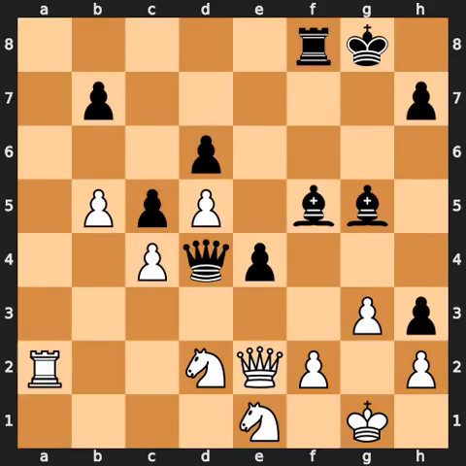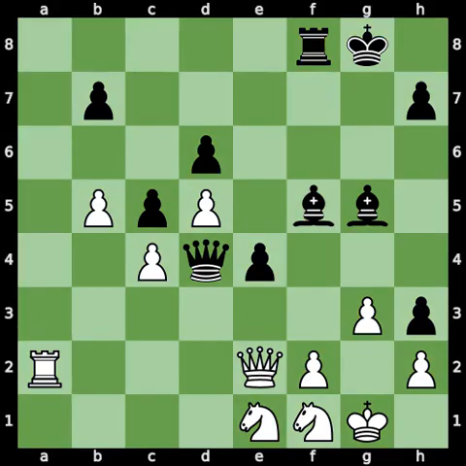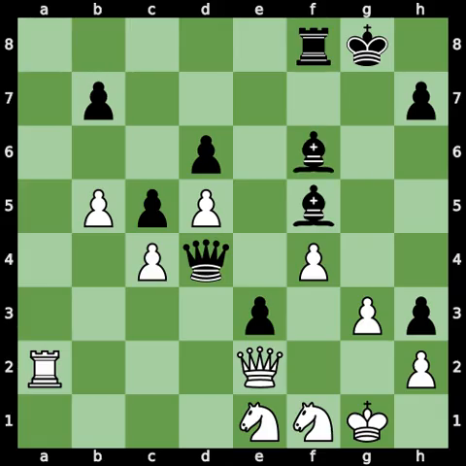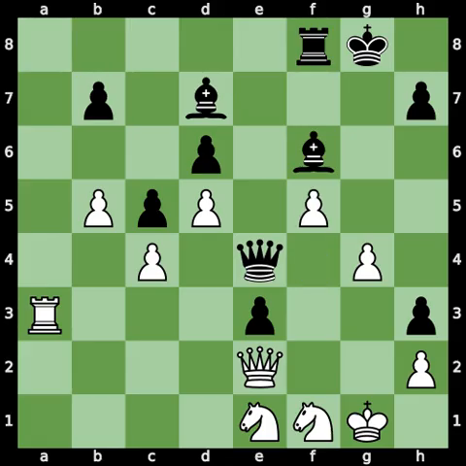Queen d4. Knight f1. Bishop d7. This move was inaccurate. The best move was e3. For example, e3. f4. Bishop f6. Rook a3. Queen e4. g4. Bishop d7. f5. h5. Knight c2.